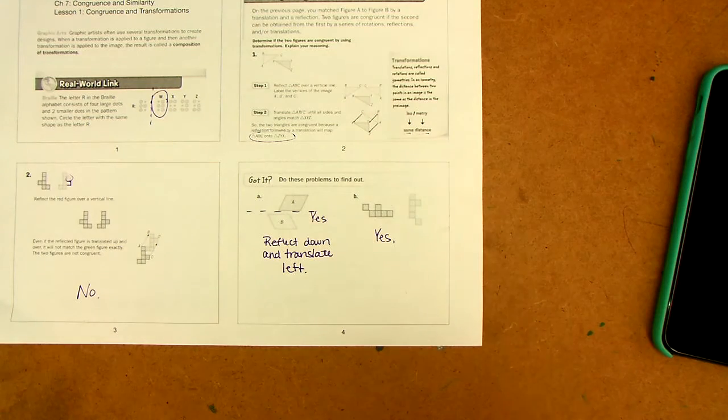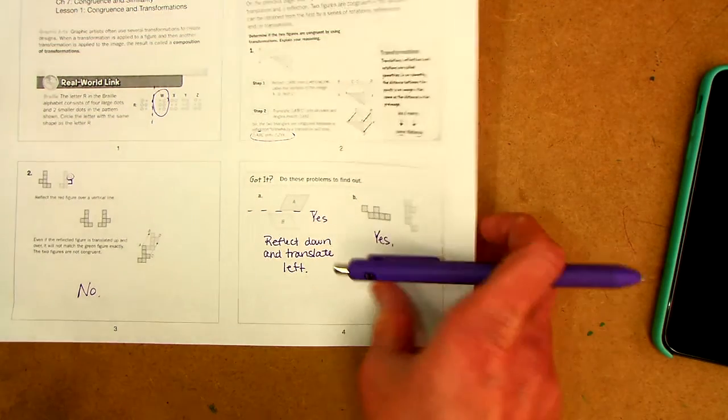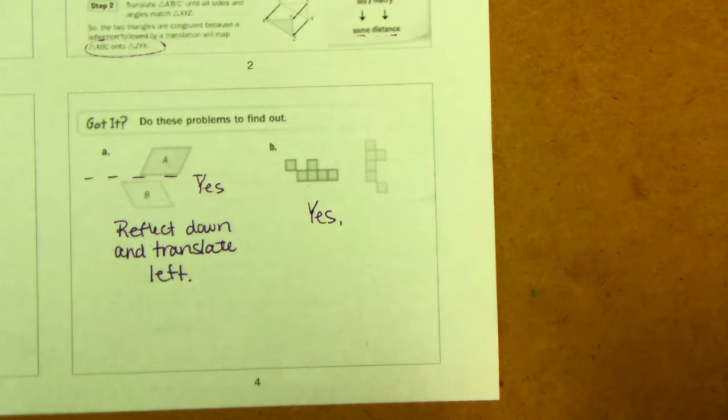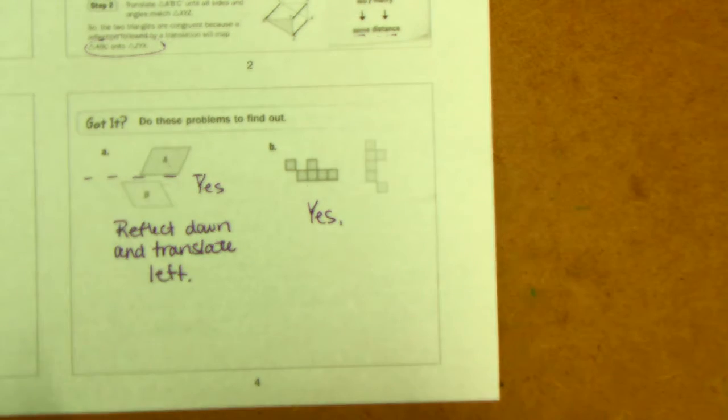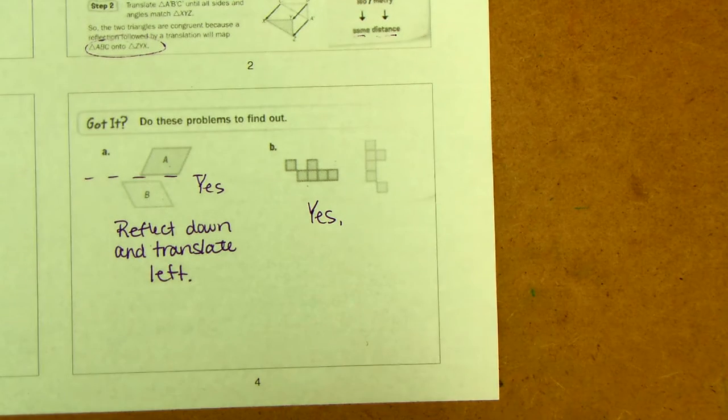On me, so I'm going to try and pick up, hopefully, where I left off. So we were looking at B, and I said, yes, they are congruent, but the transformation is going to be a little more difficult. Now, and this is just what works for me, there might be more than one option.